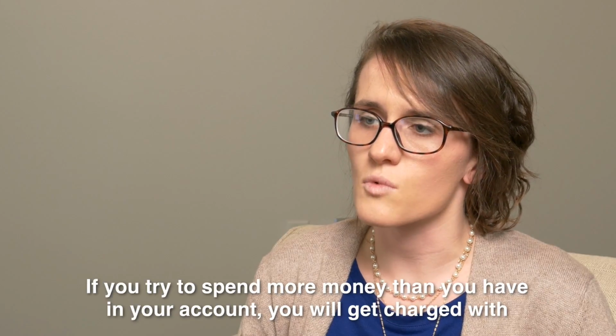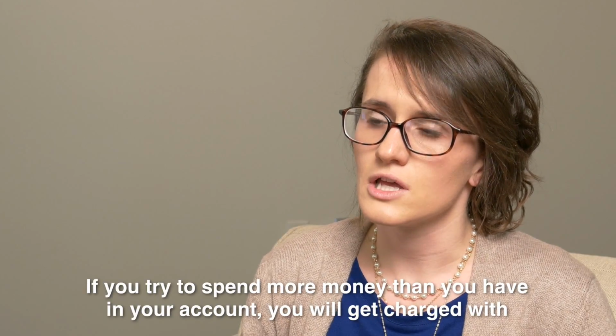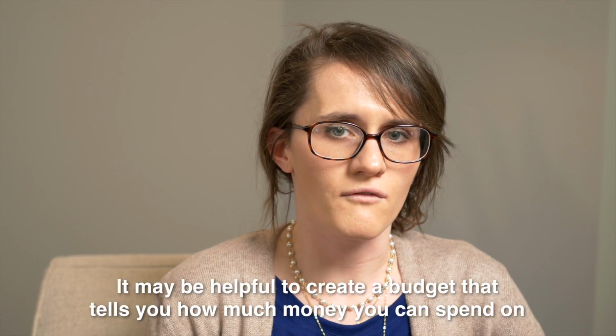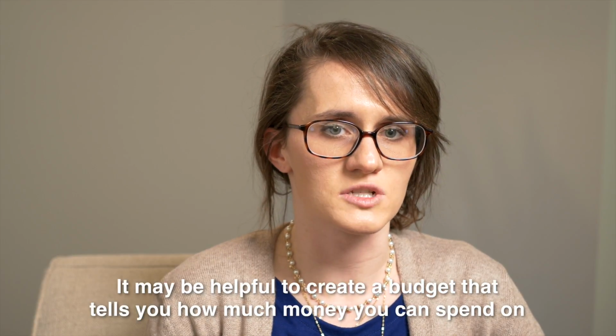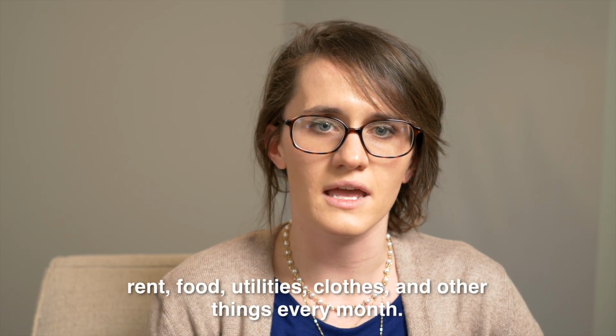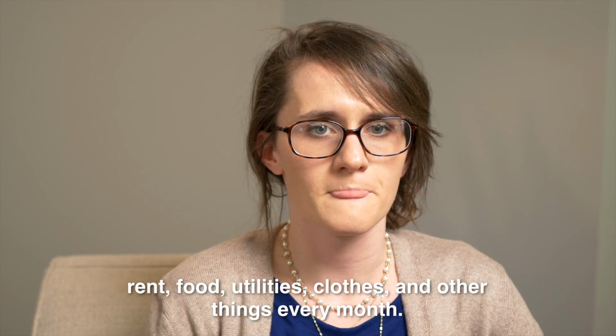If you try to spend more money than you have in your account, you will get charged with what is called an overdraft fee. It may be helpful to create a budget that tells you how much money you can spend on rent, food, utilities, clothes, and other things every month.